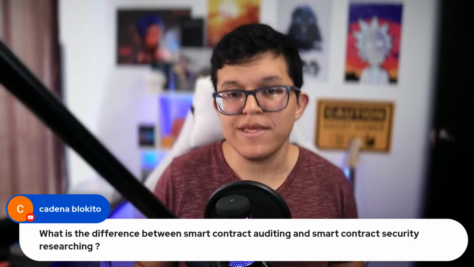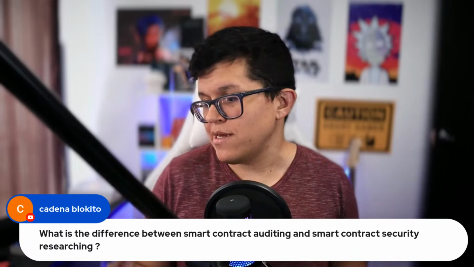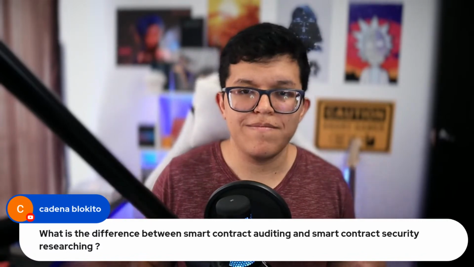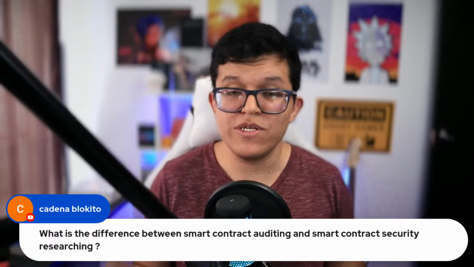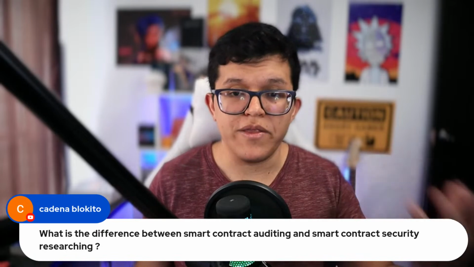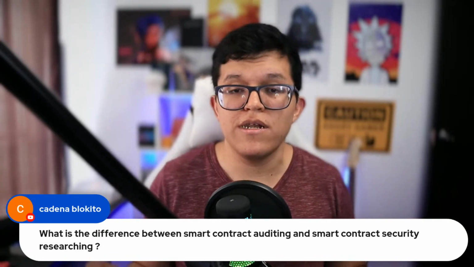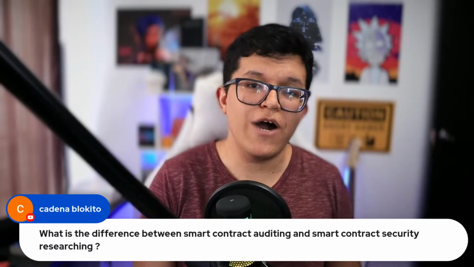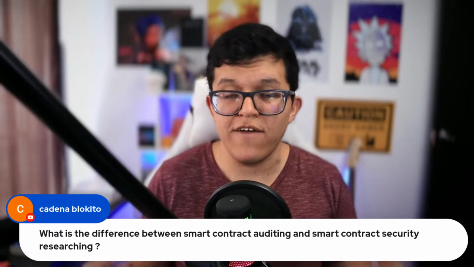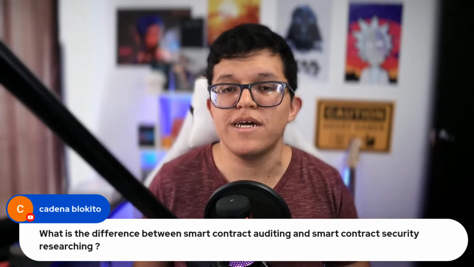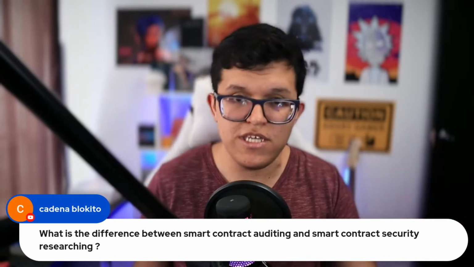So summarizing, smart contract security research and smart contract auditing are related, but are not quite the same. Research is something you do all the time, trying to find new bugs, new vulnerabilities, trying to learn about what went wrong on other protocols. And smart contract auditing is when you put your efforts and time into actually going through a specific code base and trying to find bugs in that specific code base.